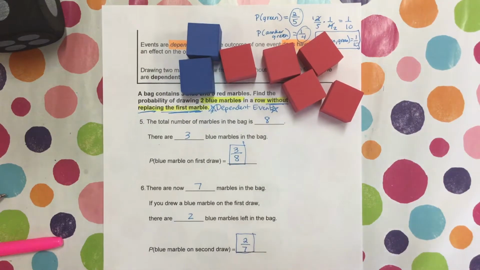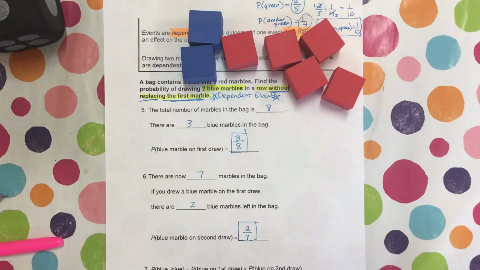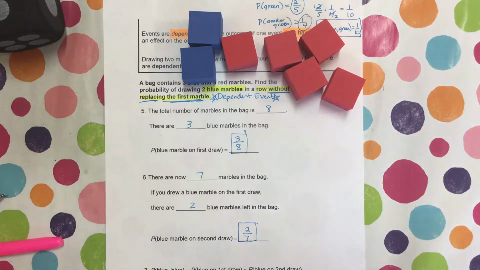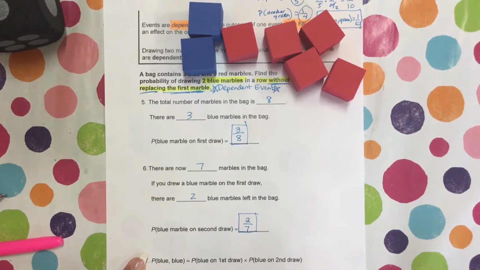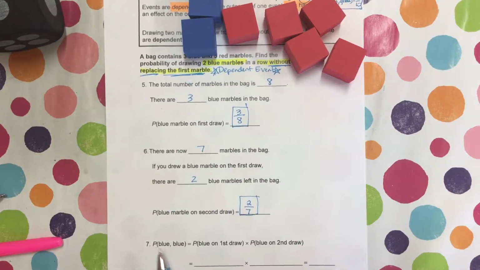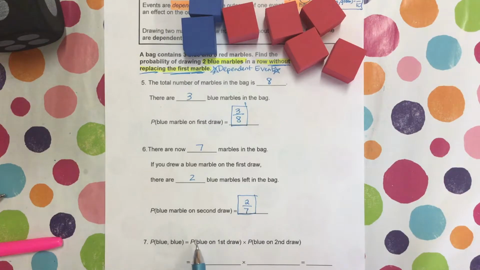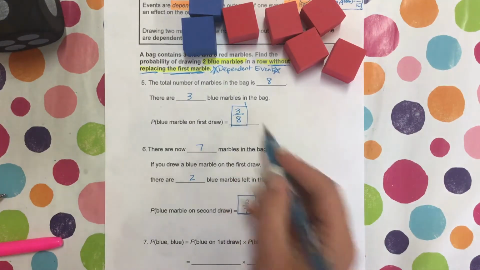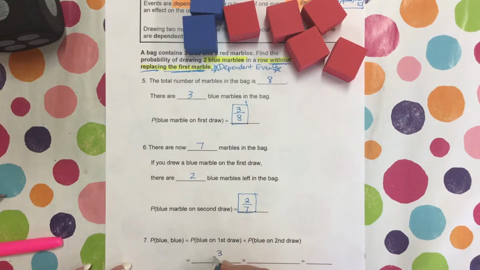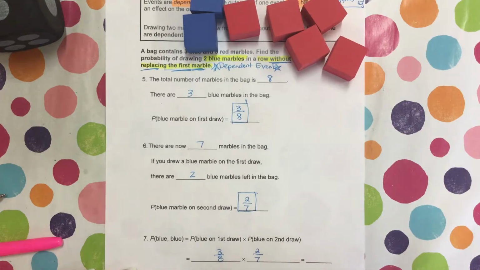If you want to find the probability of picking 2 blues, you take the probability of the blue on the first draw, 3/8, and multiply it by the probability of the blue on the second draw, 2/7. Whenever we're multiplying fractions, we look to cross cancel first.